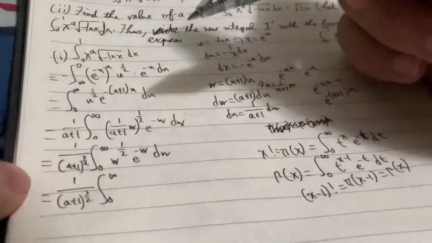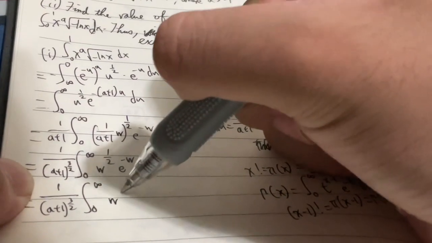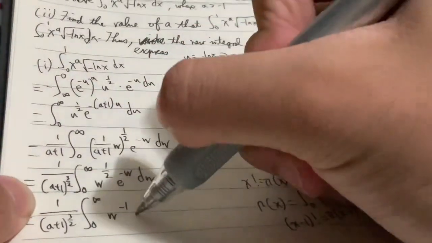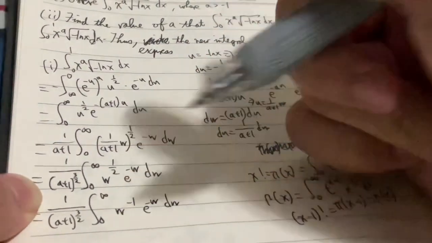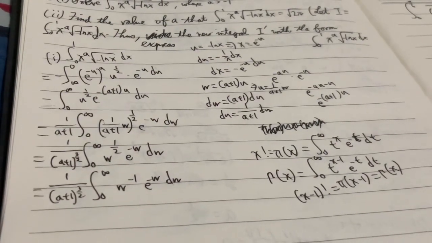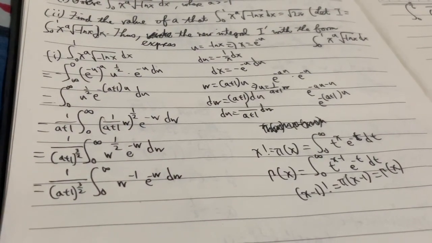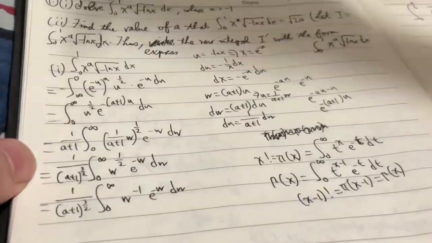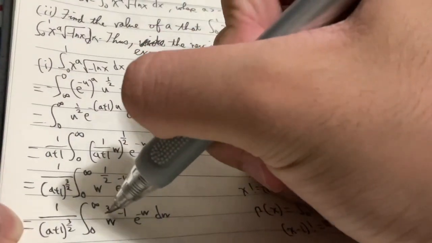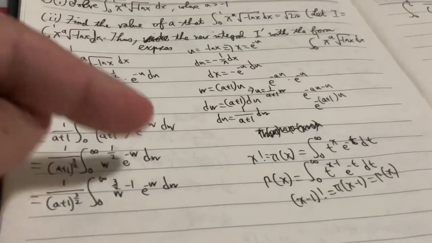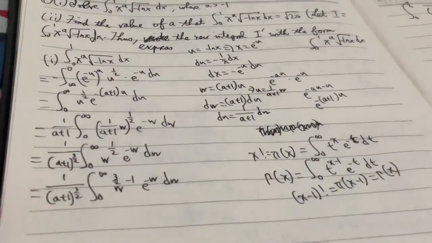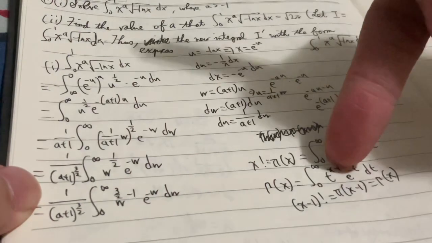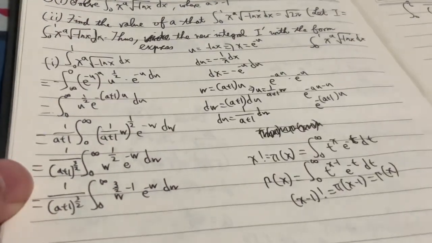So for, let me just write it down as w to the power of something minus 1 times e to the power of negative w dw. So we want something minus 1 to be equal to 1/2. We know that 1 plus 1/2 is just equal to 3 over 2. We already did it. So for, you can get 3 over 2, and 3 over 2 minus 1 will be equal to 1/2. So this matches the x minus 1 like that, right? So we can use the gamma function right now.